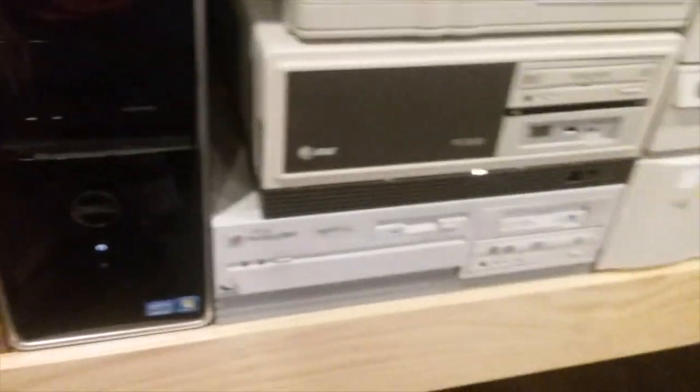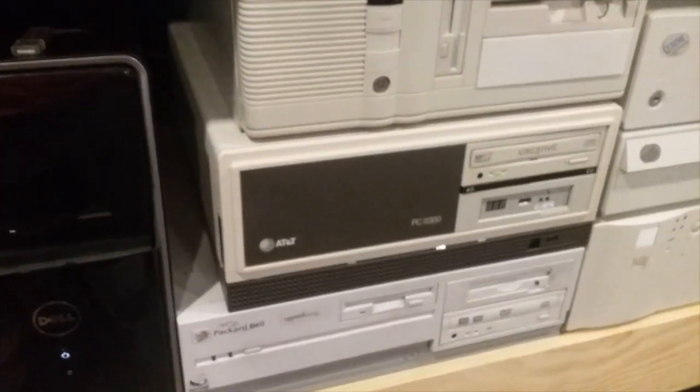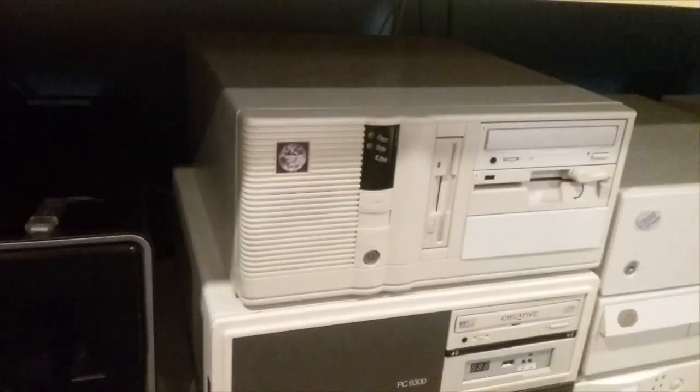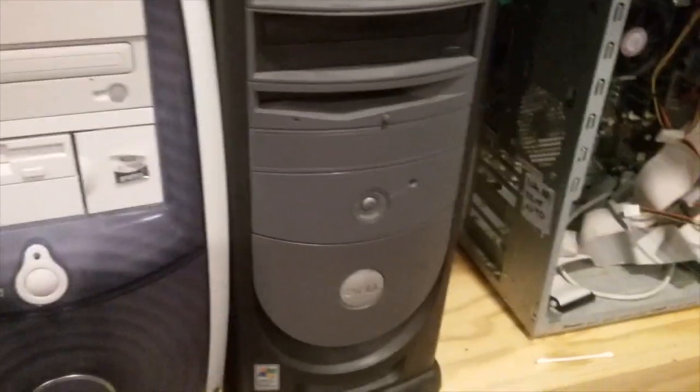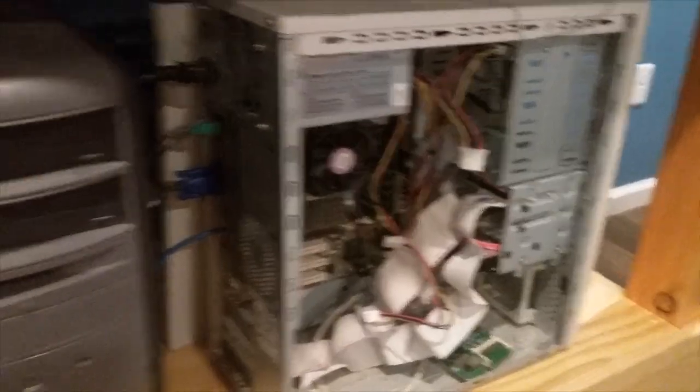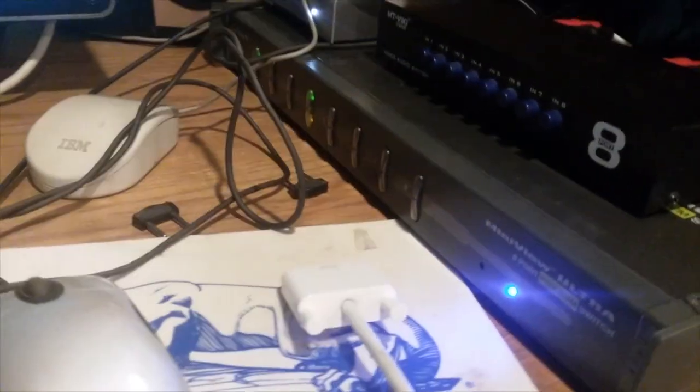So the way that this is all set up is this Dell, the Packard Bell 6300, 98 NAS, I guess. It's actually a Macintosh, actually. This Compaq, the Dell 8400, and the testing machine all go through this KVM, and it's on this keyboard and video.